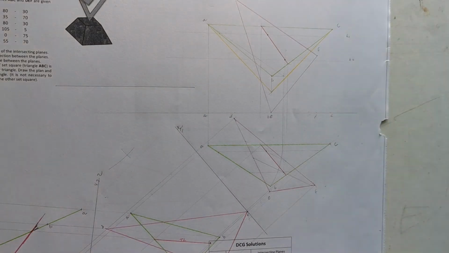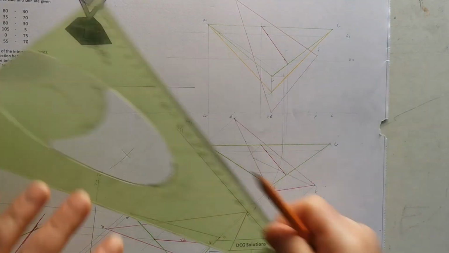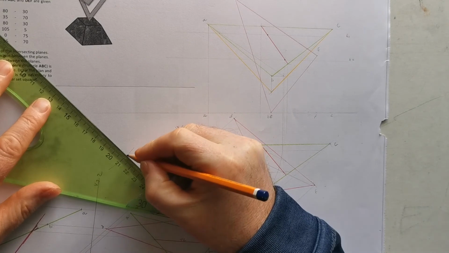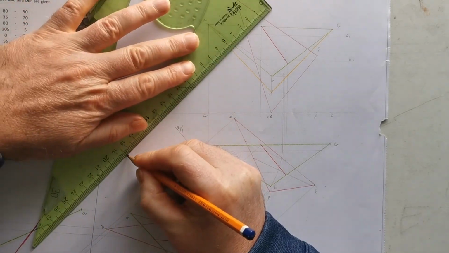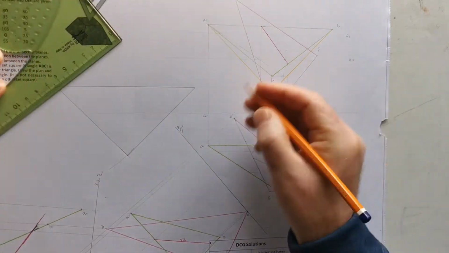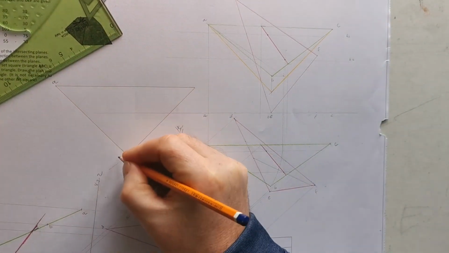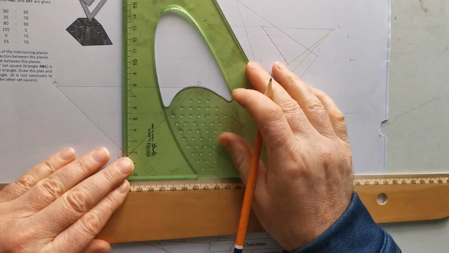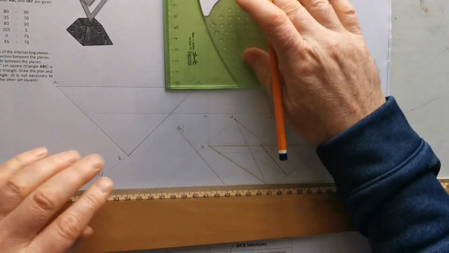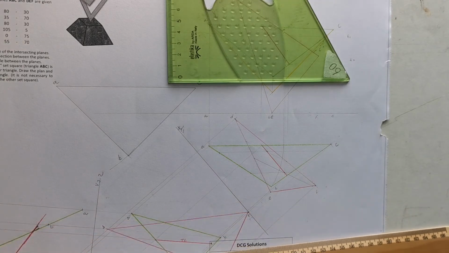Okay, now that here is the true shape of A, B, C.